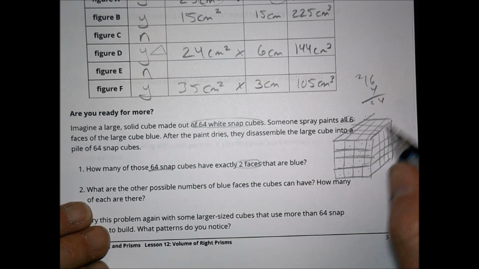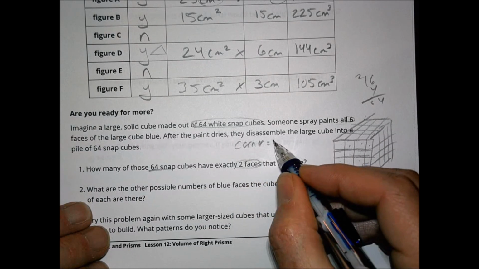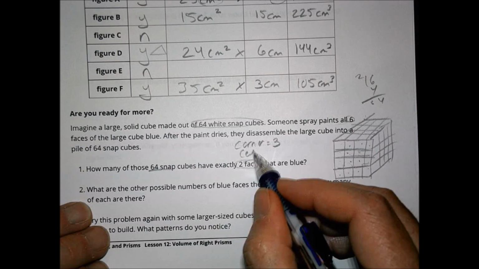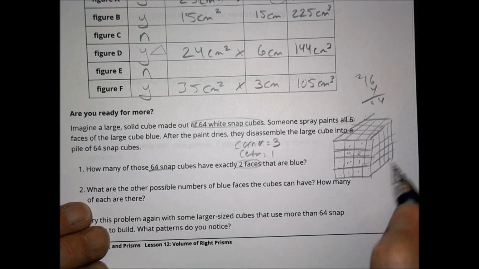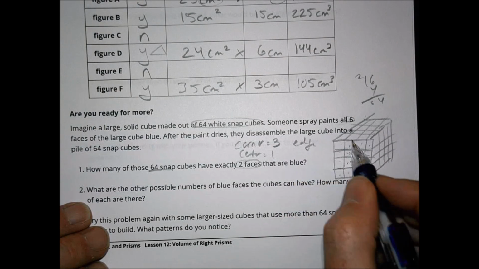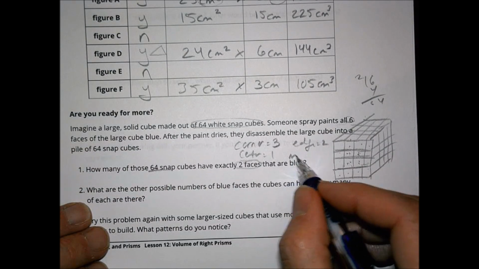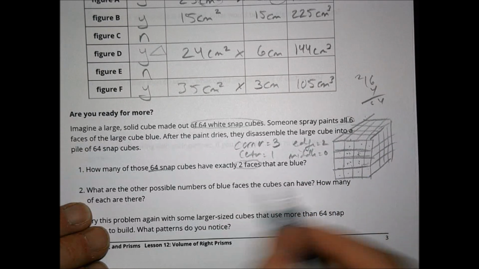Well, the corner pieces have 3 faces, okay? The ones in the center, and there's 4 of each of them, have 1 face. These edges right here have 2 faces, and of course there's something in the middle that you can't even see in there, and they have 0. So, how many have 2 faces?